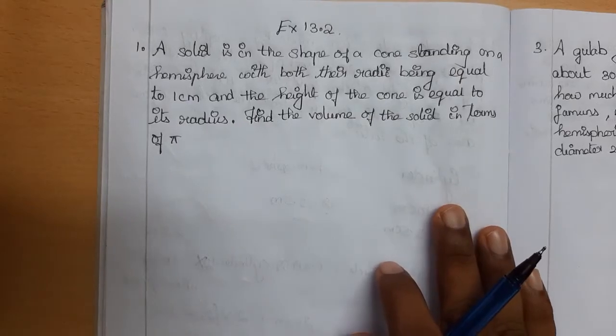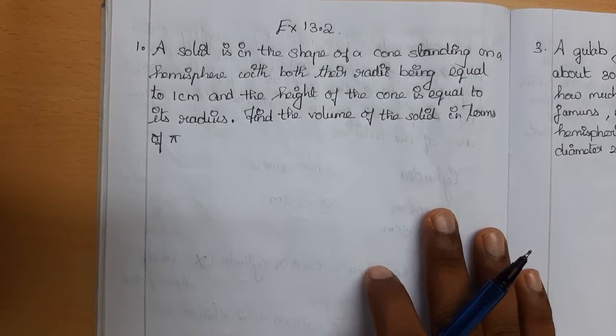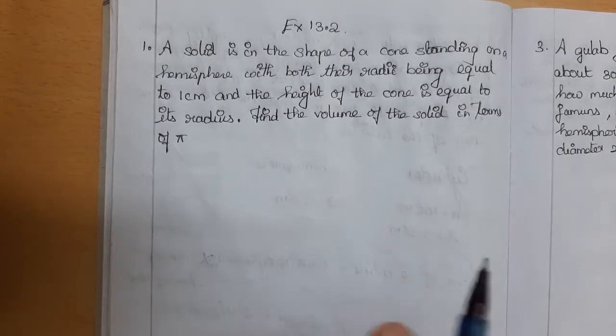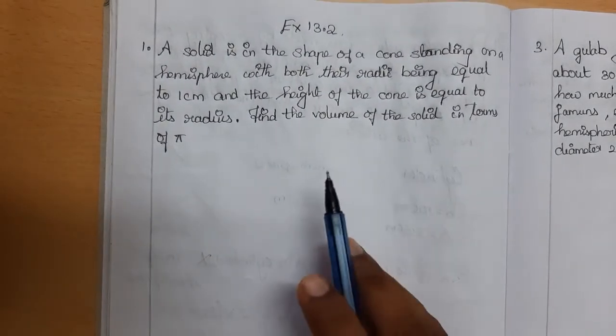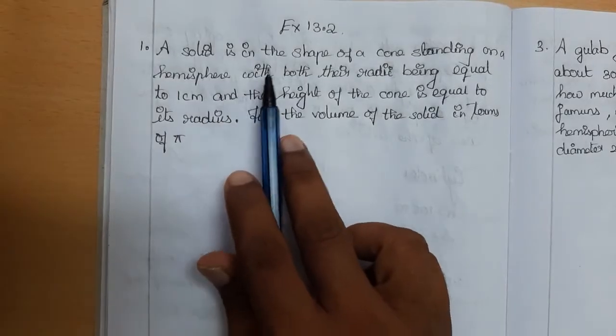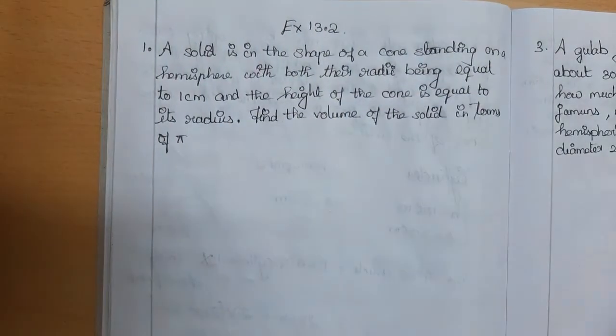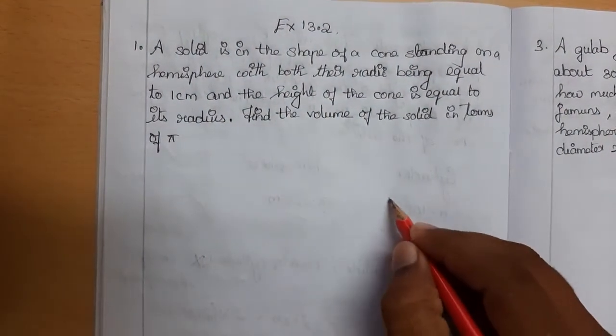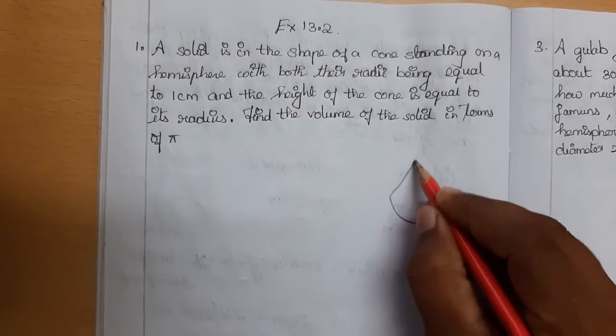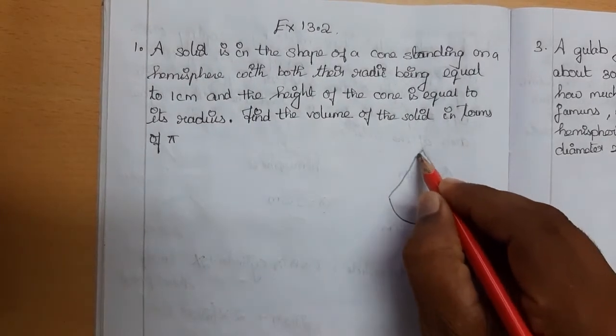Hi students, so today we are going to see about the combinations of solid shapes with respect to volumes. We are going to find the volume in this exercise. The solid is in the shape of a cone standing on a hemisphere. So at the bottom there is a hemisphere, and the cone is standing on it.